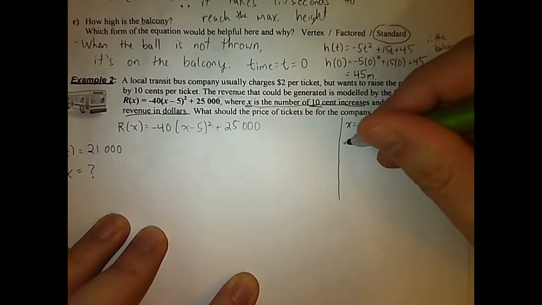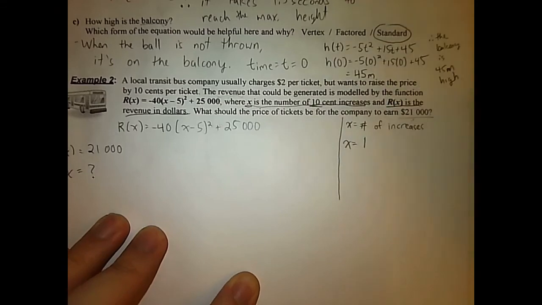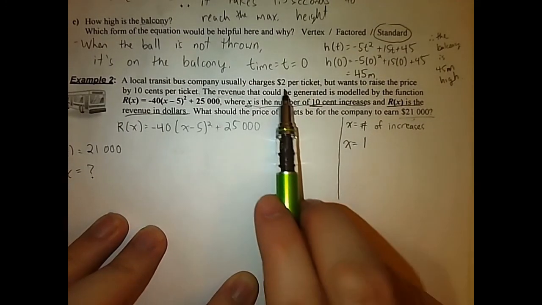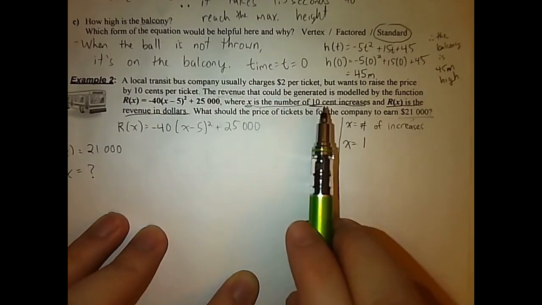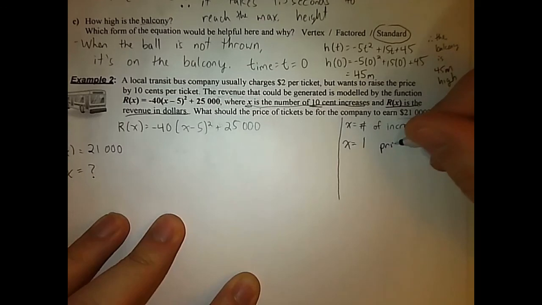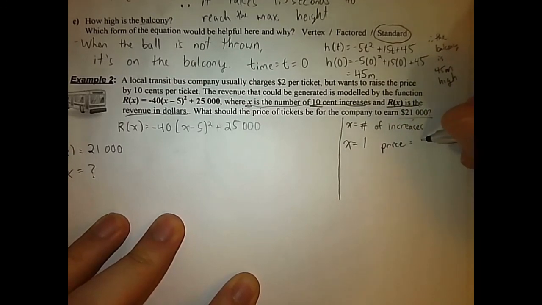So if they said X is equal to 1, what is the price of a ticket going to be? Well, the ticket is usually $2, but with one 10-cent increase, the price is now $2.10.